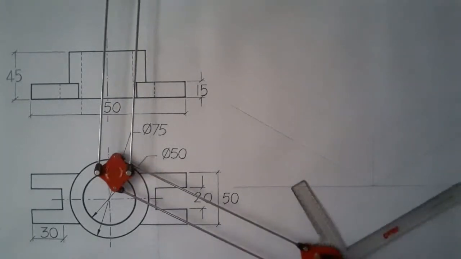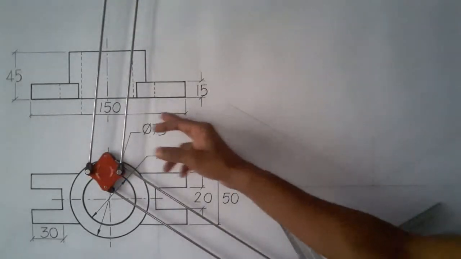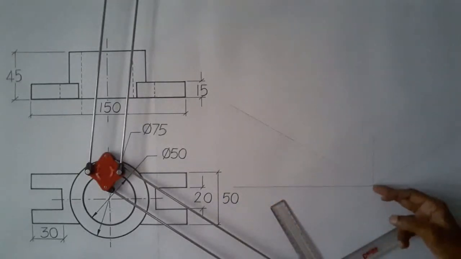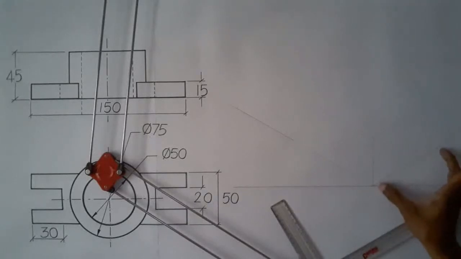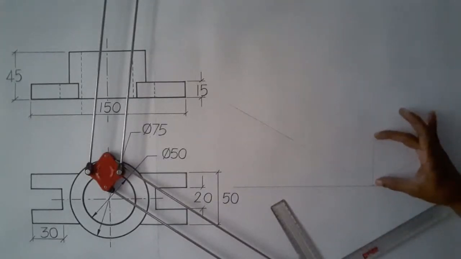Now the next step is to mark the length of the object, that is 150 mm on the isometric y-axis, and width of the object, that is 75 mm on the isometric x-axis, and the height of the object on isometric z-axis. So height is 45 mm.